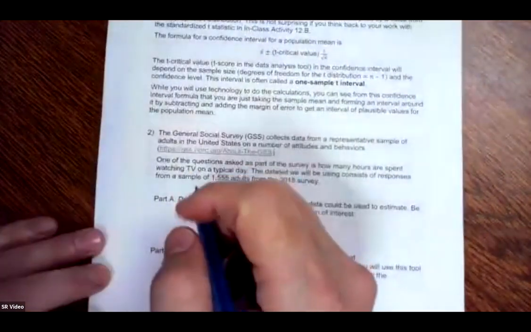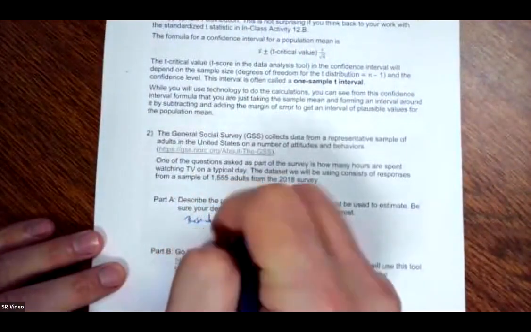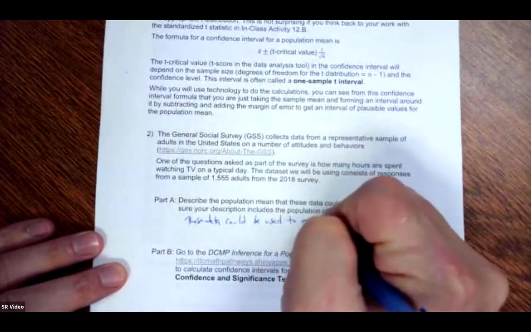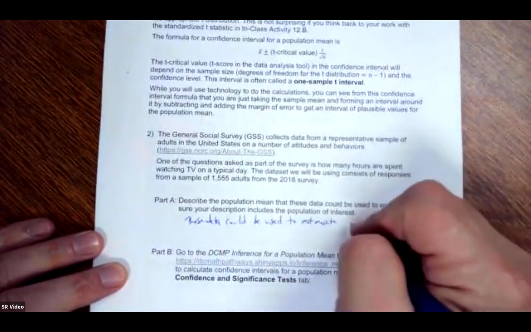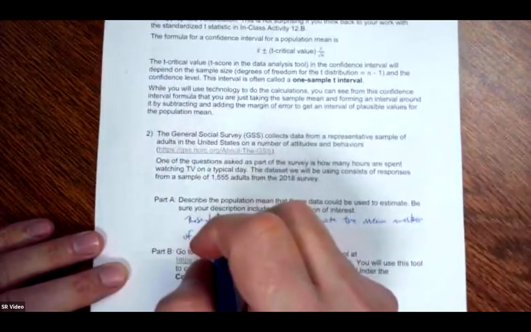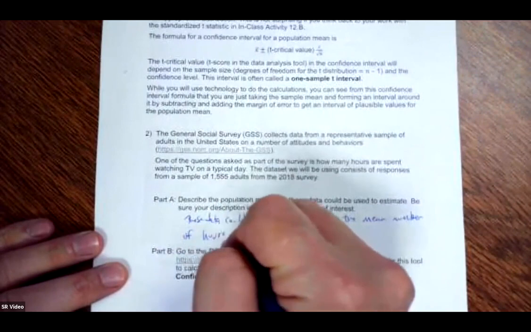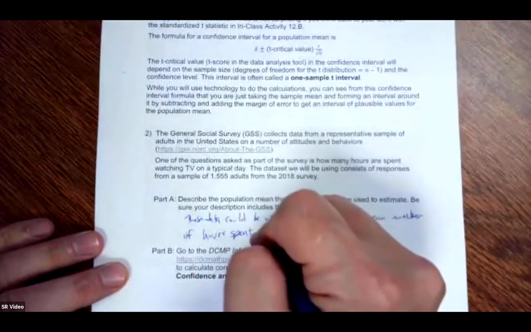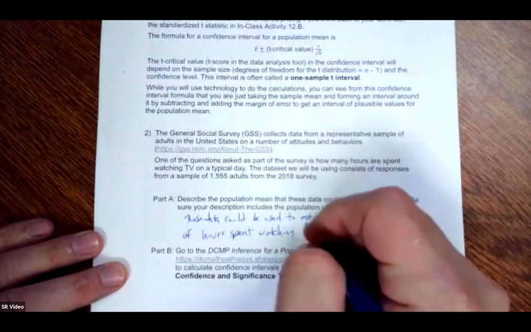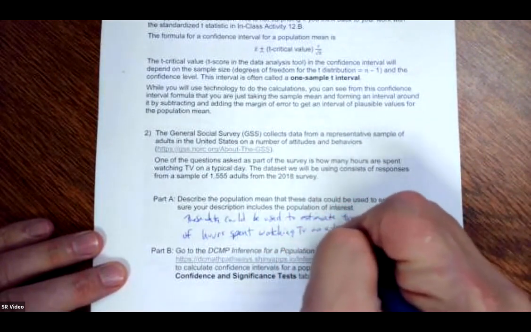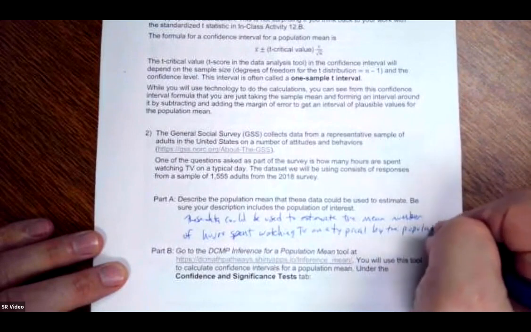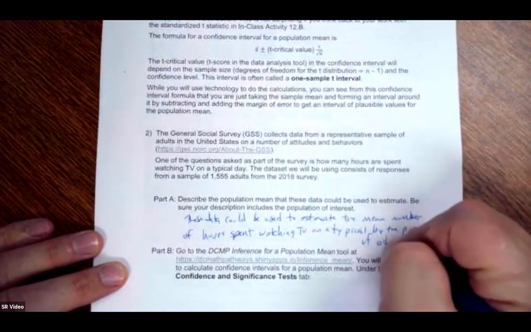All right, welcome back. So these data could be used to estimate the mean number of hours spent watching TV on a typical day for adults in the United States. So the mean number of hours watching TV on a typical day by the population of adults in the US.